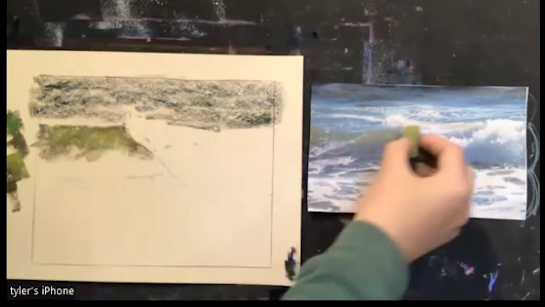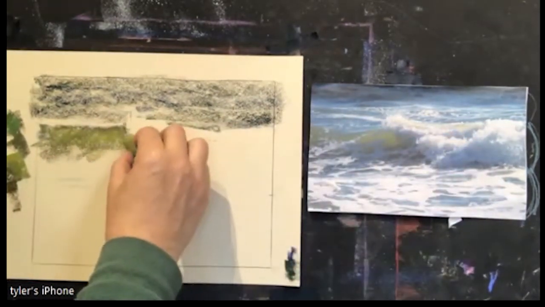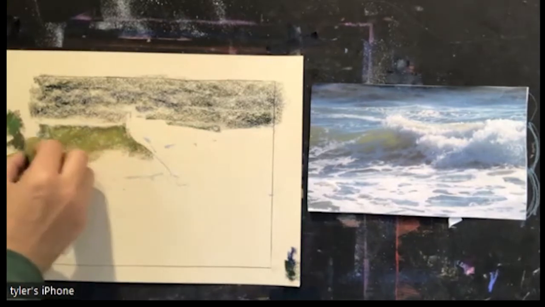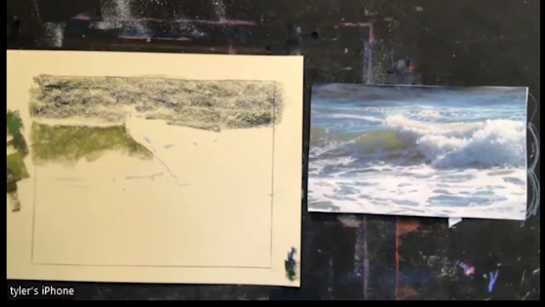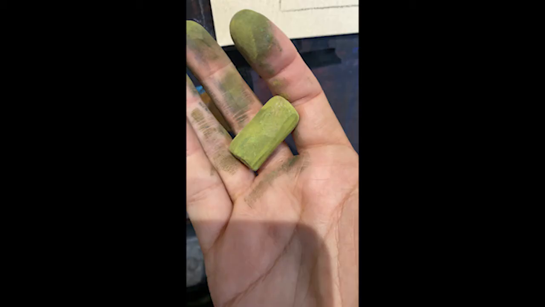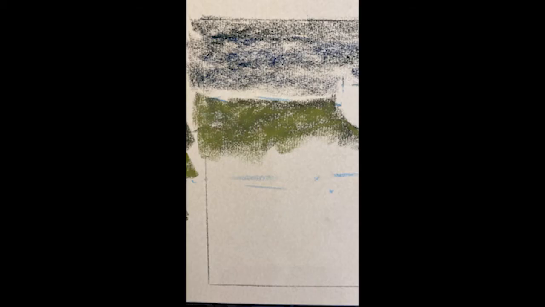Just looking at this green, taking this and putting it over that other green.